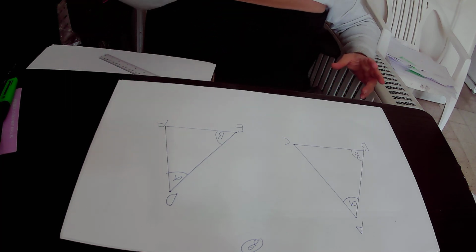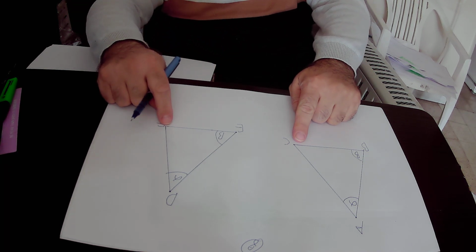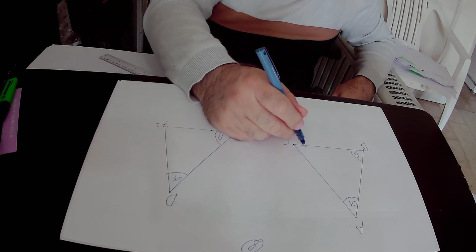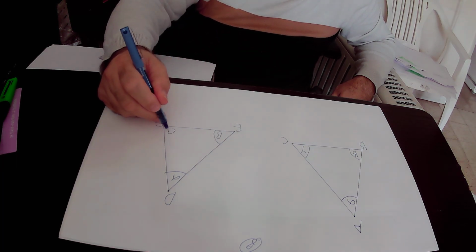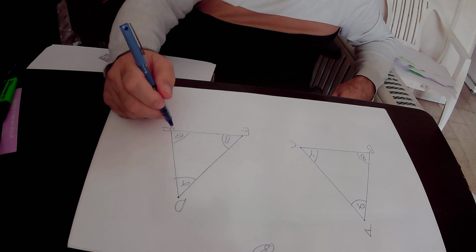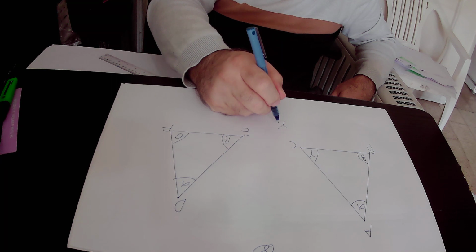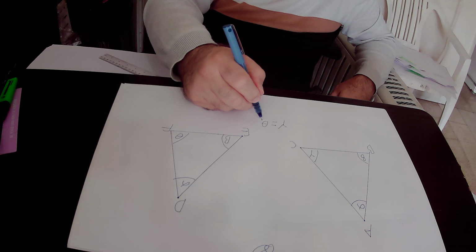Then if this is the situation, then according to rule number 3 of the third angle theorem, the third pair of angles, those two angles, must also be congruent. So if this angle is gamma and this angle is defined as theta, then according to rule number 3 of the third angle theorem, angle theta must equal angle gamma. This angle must equal angle theta.